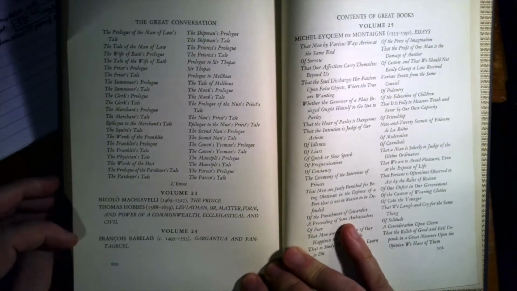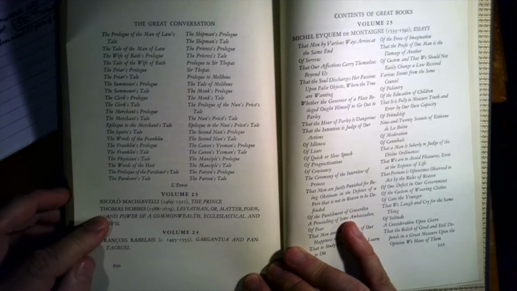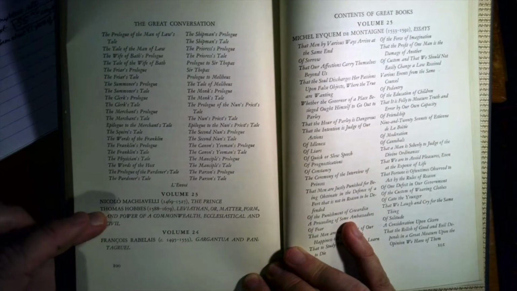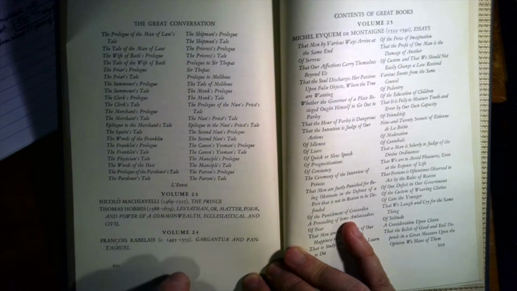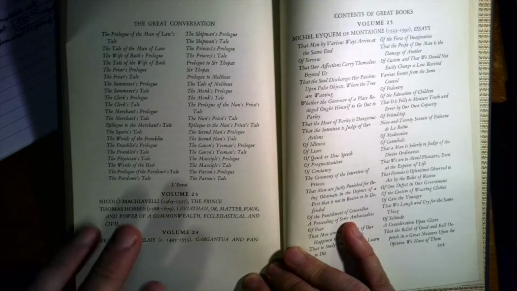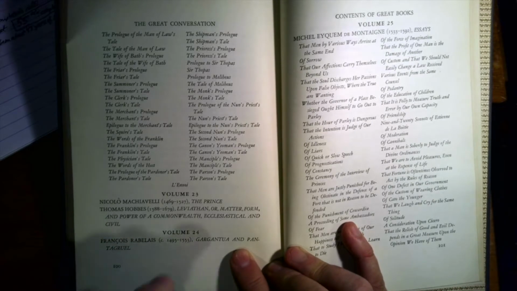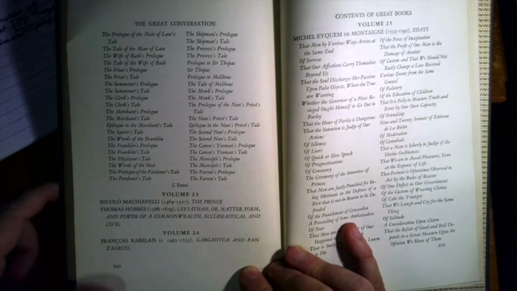And then volume 23, Machiavelli and Hobbes. And here I have read these both, but both these I read in Penguin Classics editions. Volume 24, Rabelais, Gargantua and Pantagruel, just an incredibly funny comic novel. But I've read that in Penguin Classics edition, not in the Great Book set.